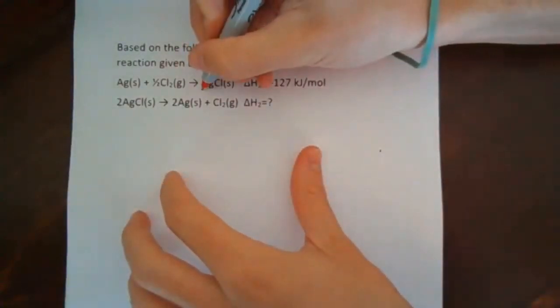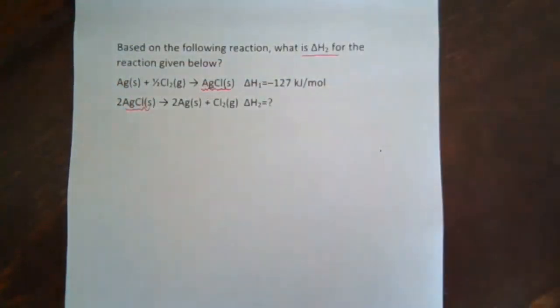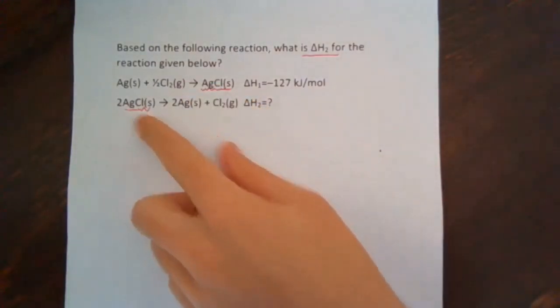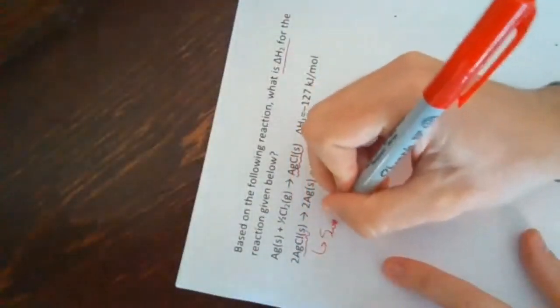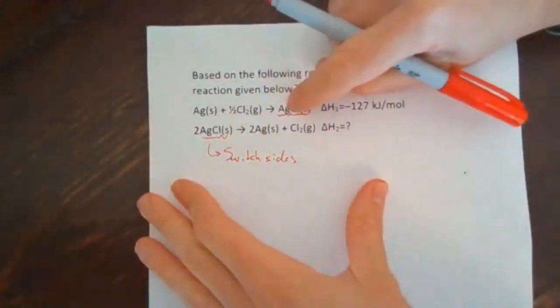And so one of the things we can see is that I have AgCl and AgCl. But I can see they're on different sides of the arrow, right? It started out as a product. In my target, it's a reactant. So the first thing I need to do is switch sides. I've just changed the perspective of the reaction. Is silver chloride a product?